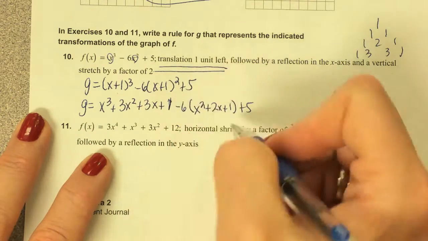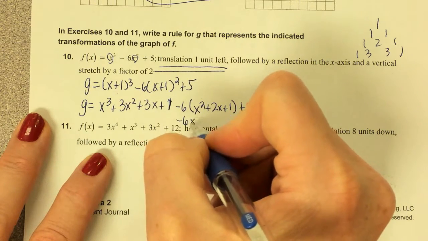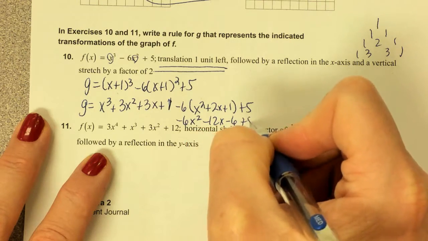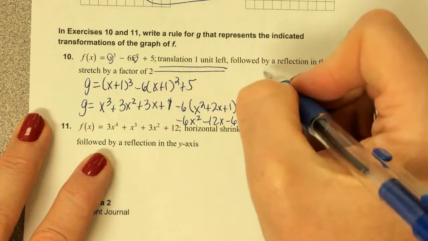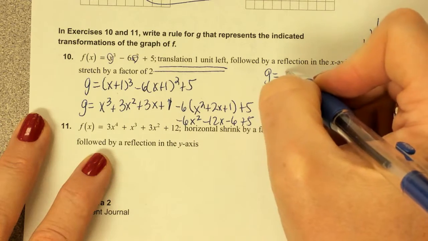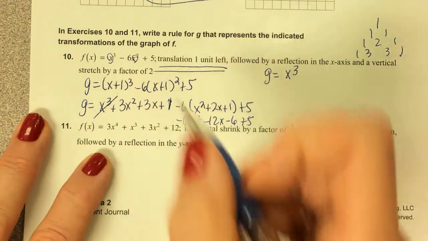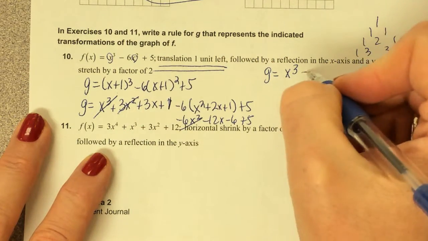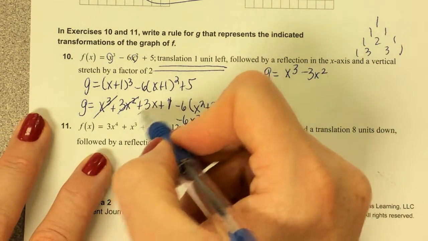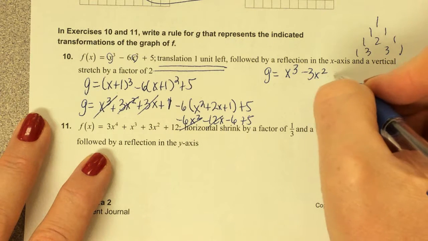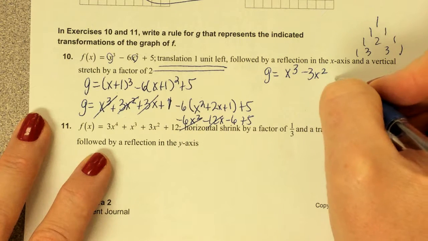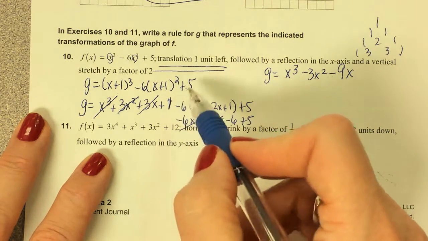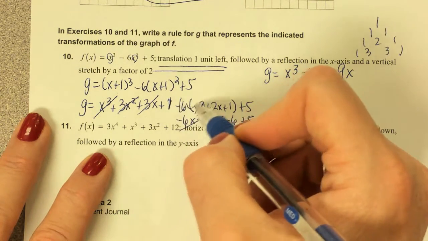So then, simplifying this part only, I would have negative 6x squared minus 12x minus 6. And then I'm going to combine all my like terms. So this function is going to be x to the third. I have 3x squared minus 6x squared. That's going to be minus 3x squared. Then I have 3x minus 12x. That's going to be minus 9x. And then I have, this part I already rewrote.